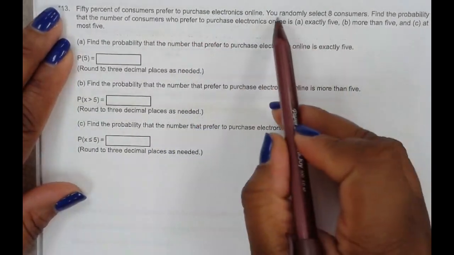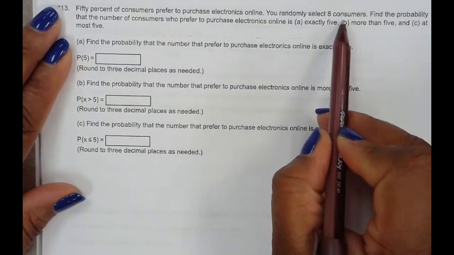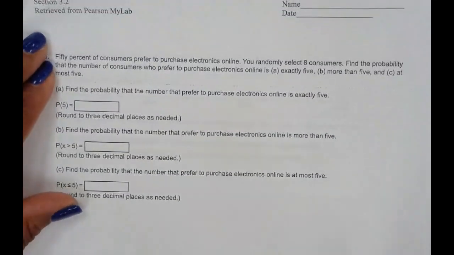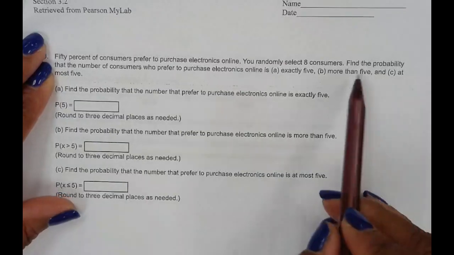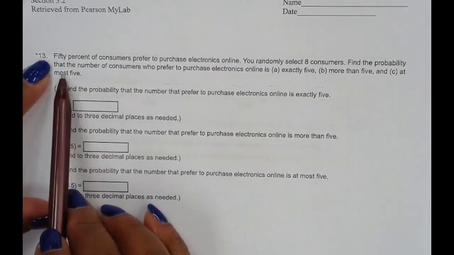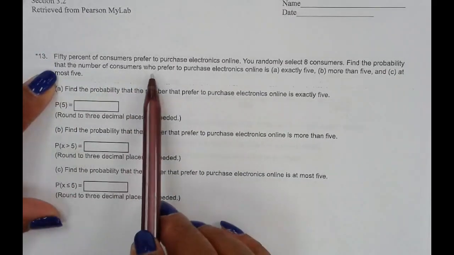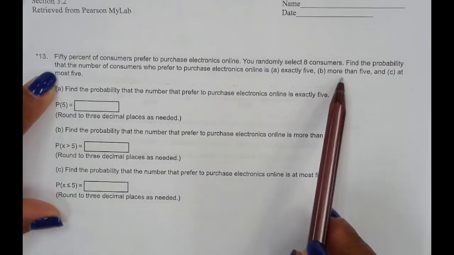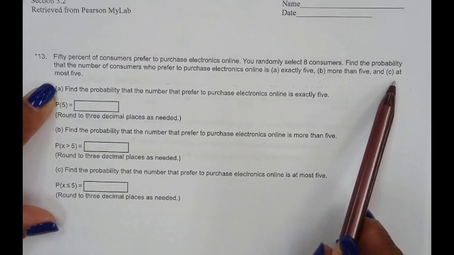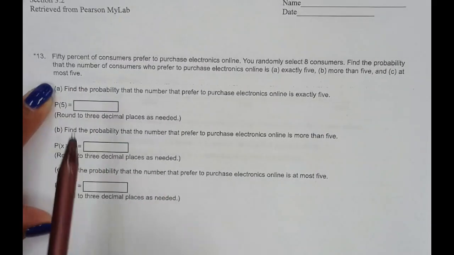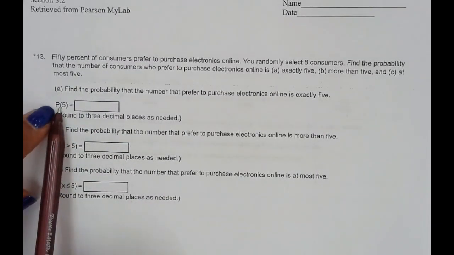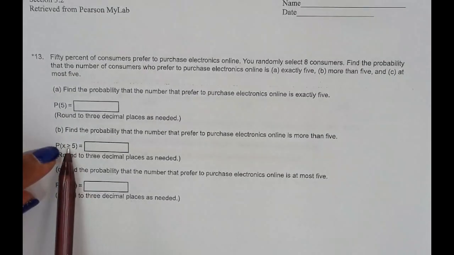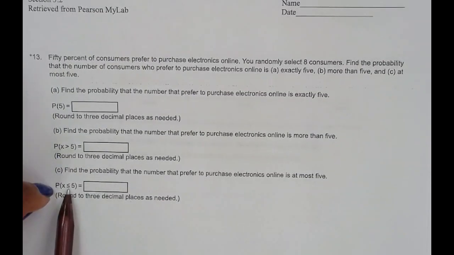You randomly select 8 consumers. Find the probability that the number of consumers who prefer to purchase electronics online is exactly 5, more than 5, or at most 5. Look at what that looks like. Exactly 5, more than 5, at most 5 or less.